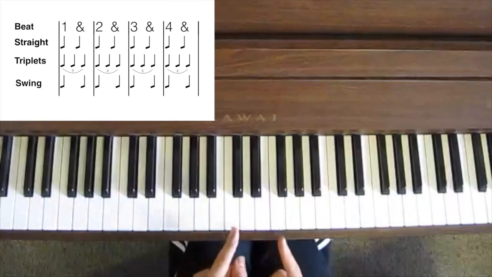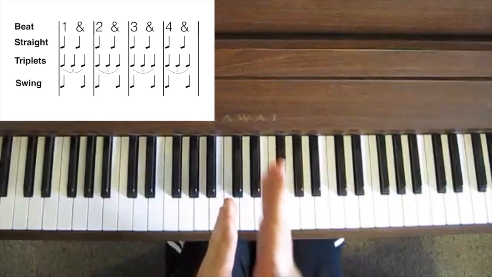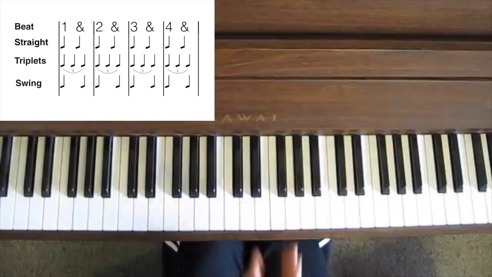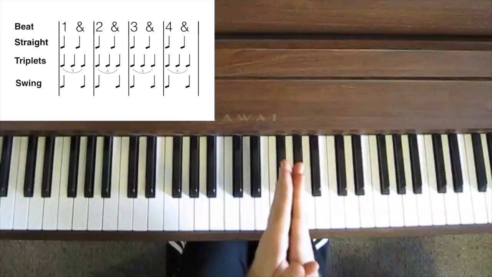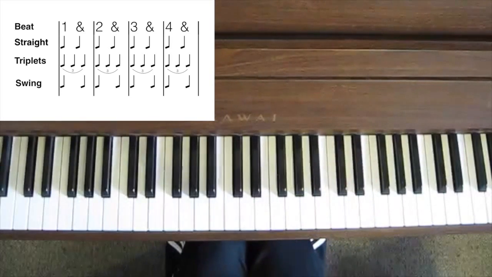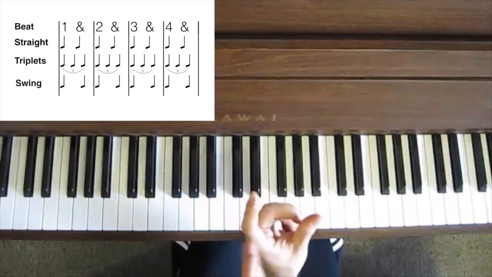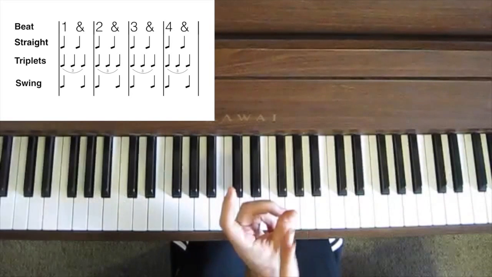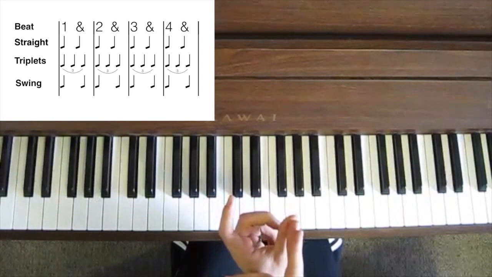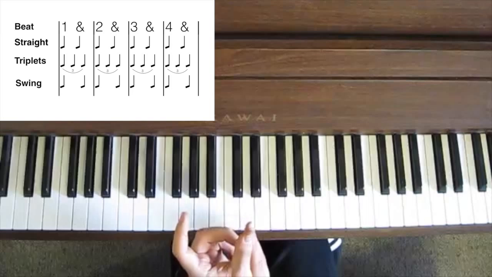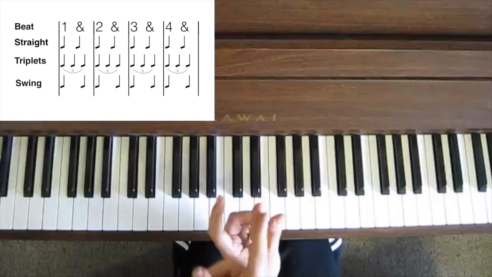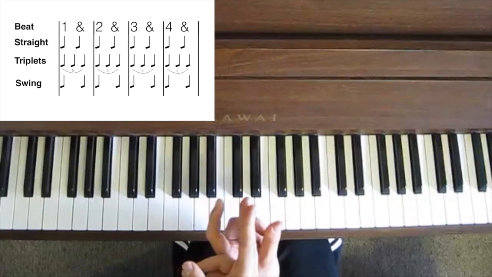That means that the middle note that you played, that isn't played on the beat, is played exactly in the middle of the two beats. So essentially, if the time between the first beat and the second beat is 1 second, then you play that middle note at 0.5 of a second, or half a second.